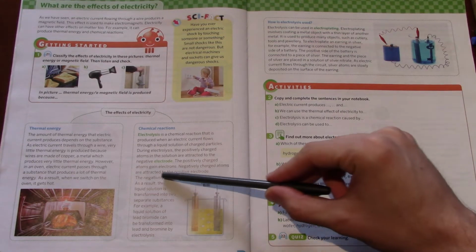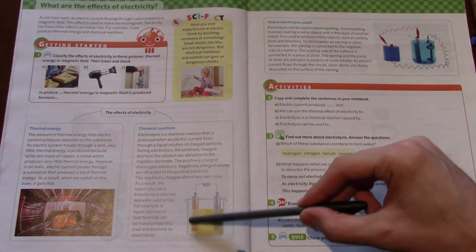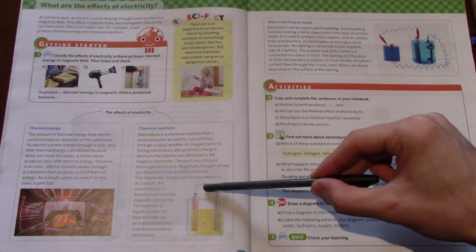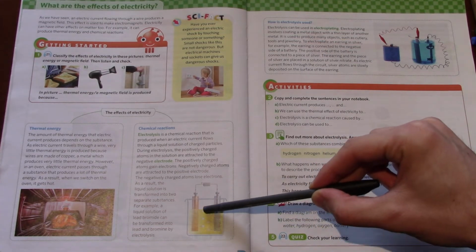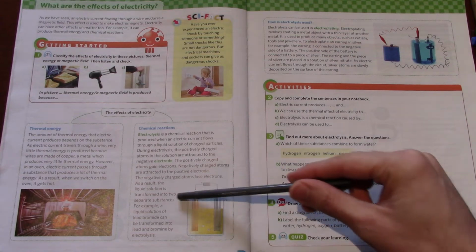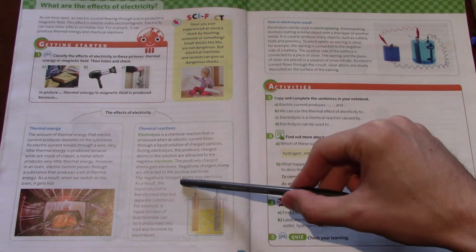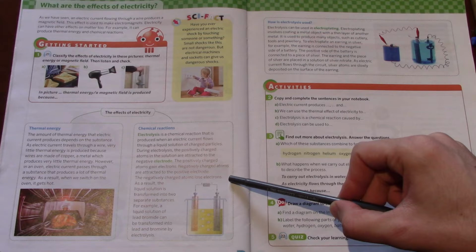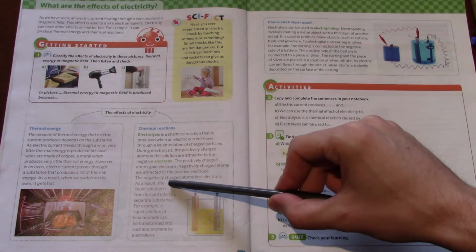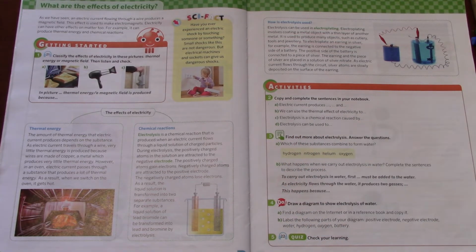Negatively charged atoms are attracted to the positive electrode. So the same thing here: positive electrode, negatively charged atoms. The negatively charged atoms lose electrons. As a result, the liquid solution is transformed into separate substances. For example, a liquid solution of lead bromide can be transformed into lead and bromine by electrolysis.